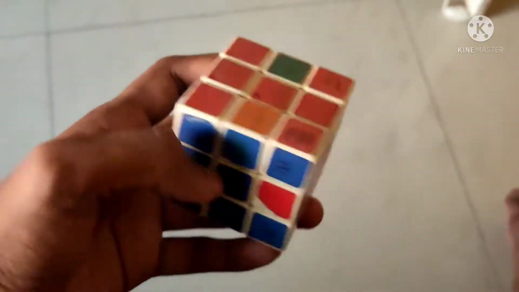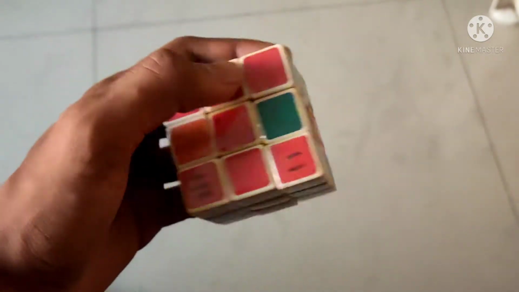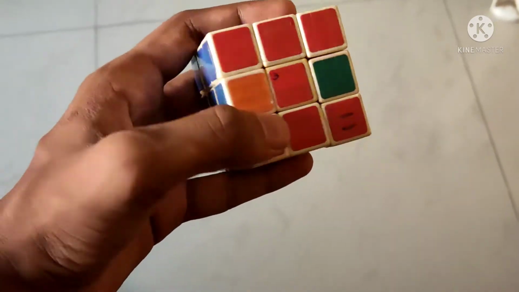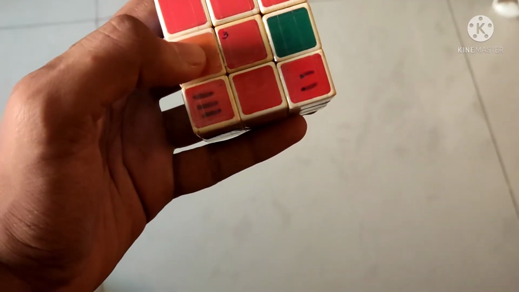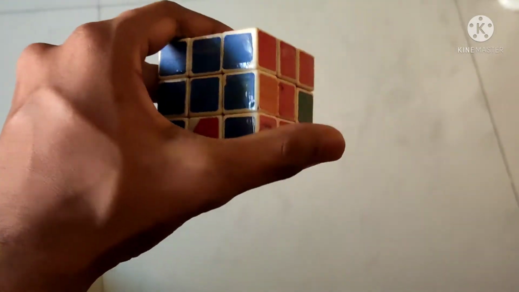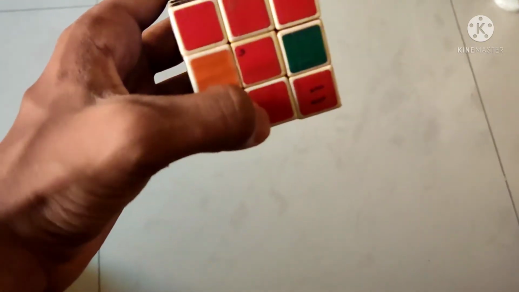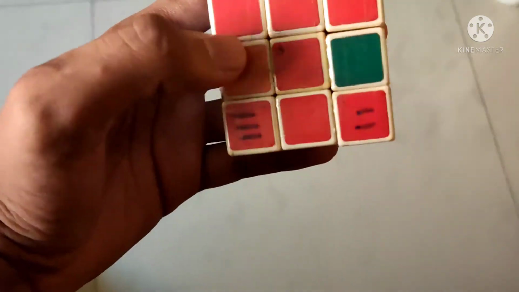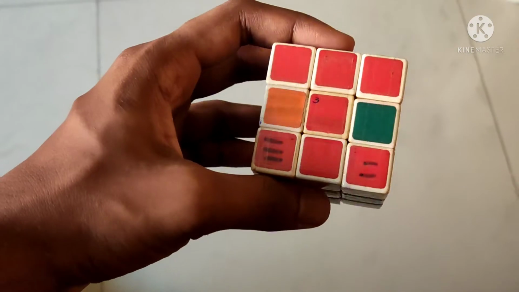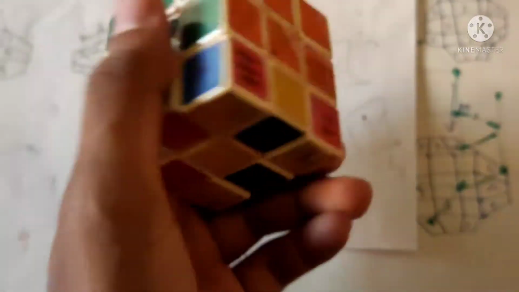Another thing that I forgot to mention is, when you move this down and do the steps that I just showed, this piece moves here, but what happens to this edge piece? It comes to this last layer in such a way that the blue comes in this layer, and the orange piece goes to the yellow layer, and that's all. I think this much information is enough for you to solve the second layer.